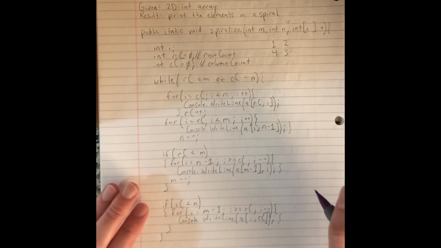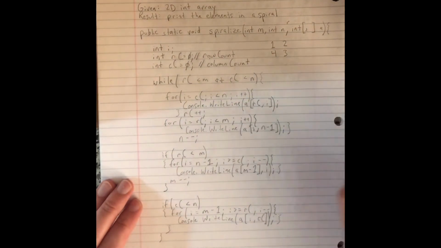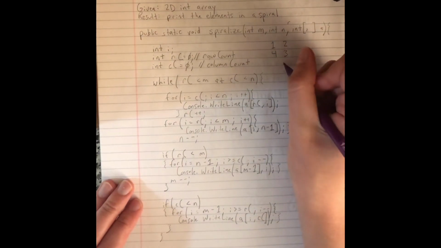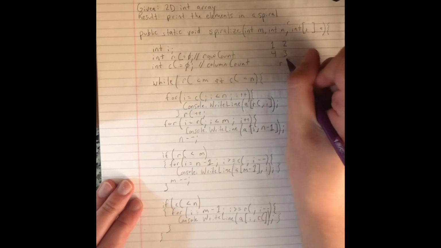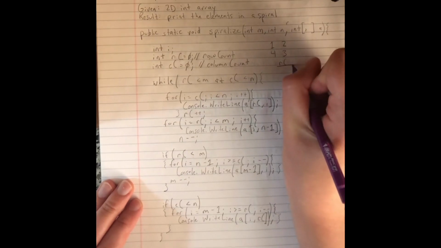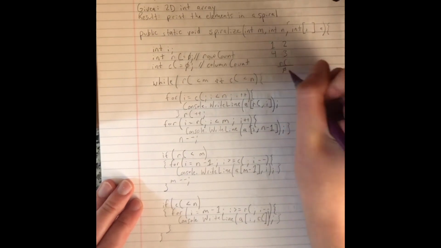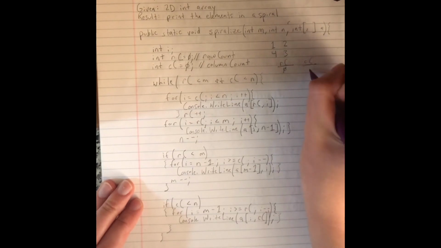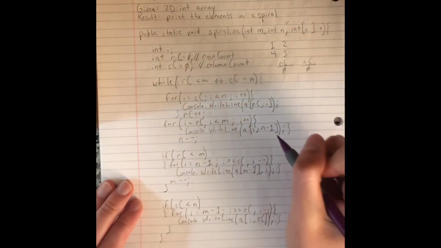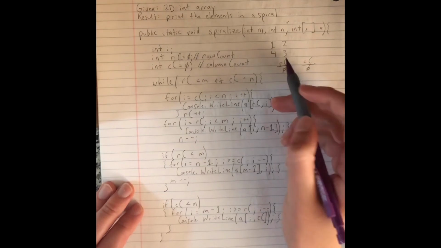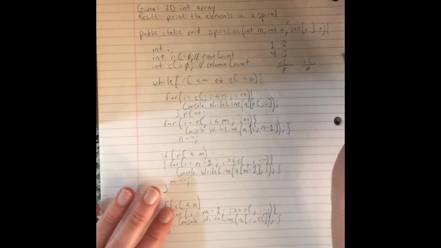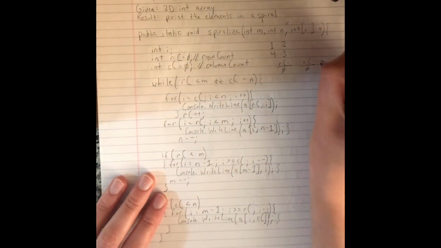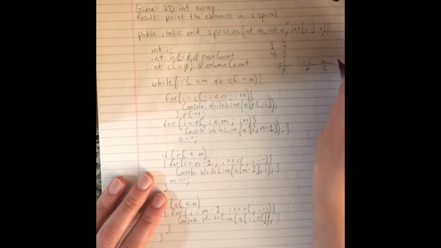So we start out with row count as 0 and column count as 0, and there are 2 rows, m is 2 and n is 2.